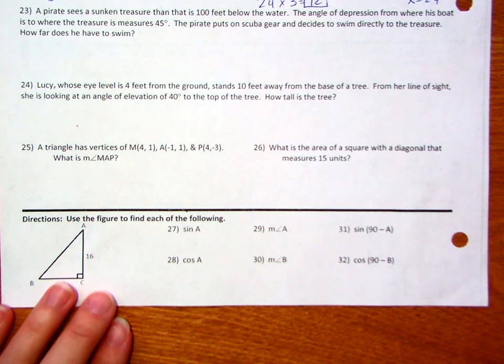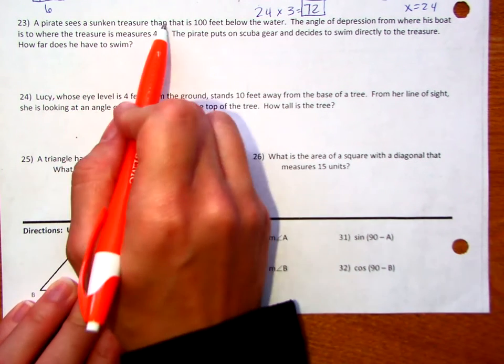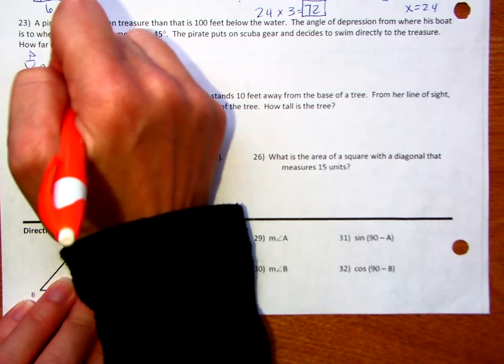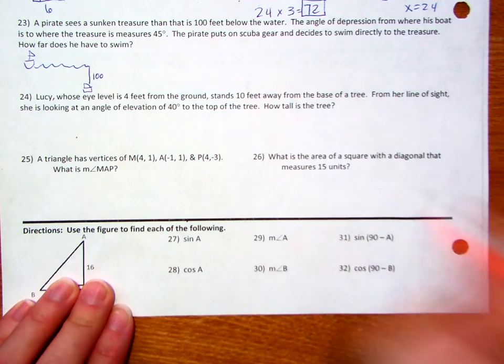This is numbers 23 through 26 on the study guide. Number 23 says a pirate sees a sunken treasure that is 100 feet below the water. So let's put him on a boat. Here's your water line. There's your treasure. And this treasure is 100 feet below the water.